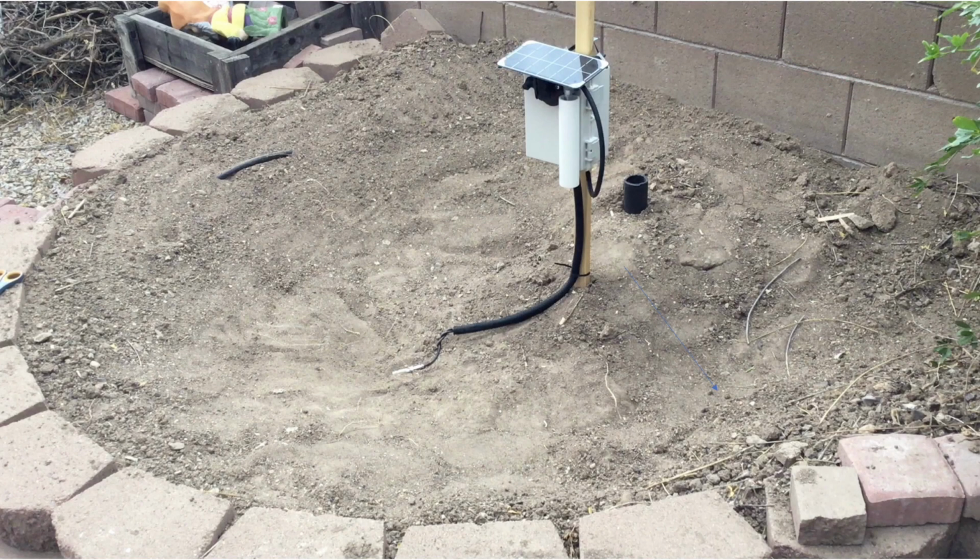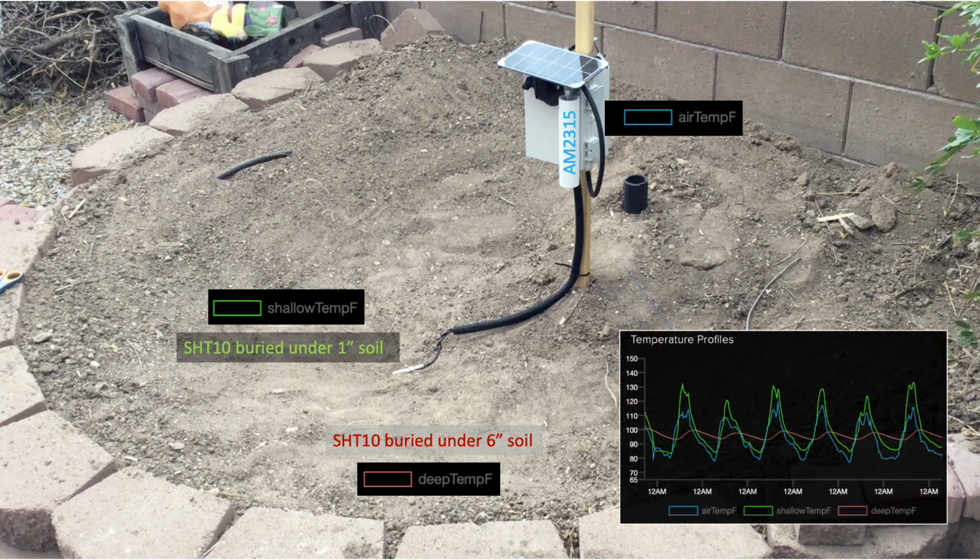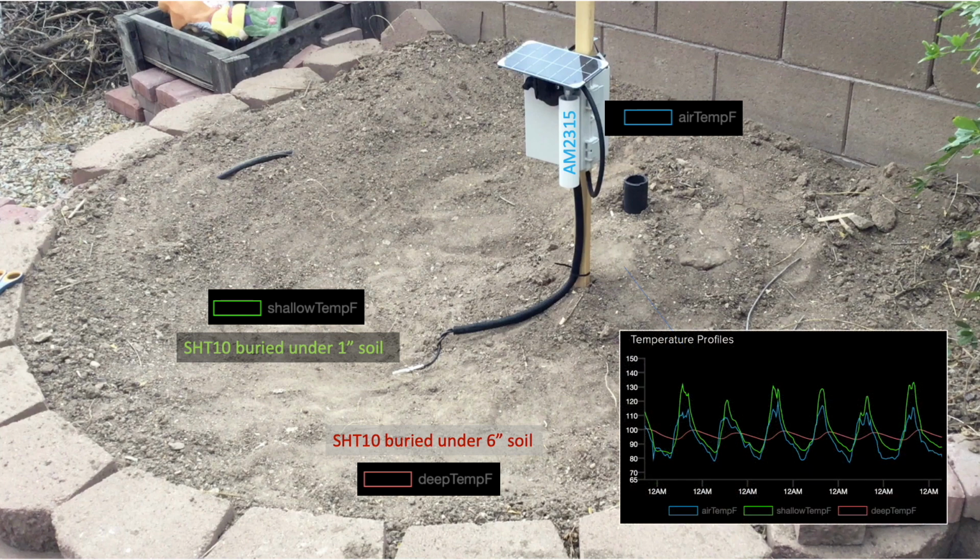So here's a summary of my setup. This is a basin I cleared in my backyard for logging air temperature, shallow soil temperature about 1 inch beneath the basin surface, and deeper soil temperature about 6 inches beneath my setup. All this data will be logged to an Adafruit IO dashboard using a Feather Huzzah ESP8266 for ease of data review from inside my home in real time.